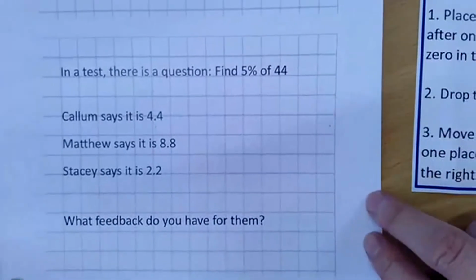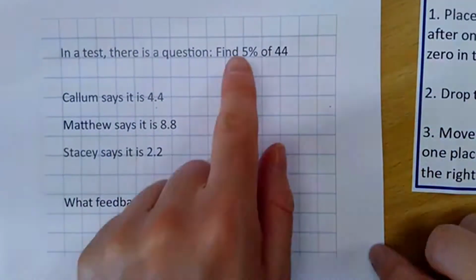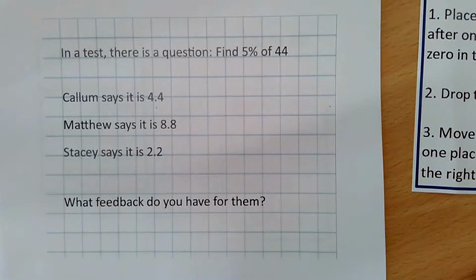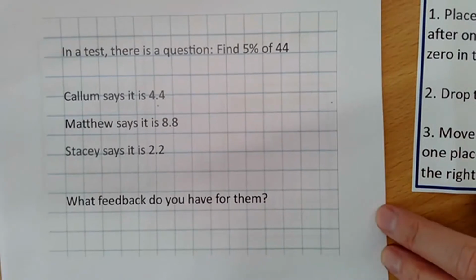Okay, now in a test there is a question. Find 5% of 44. Now Callum says it's 4.4 and Matthew says it's 8.8 and Stacey says it's 2.2. What feedback do you have for them? So let's take a look.